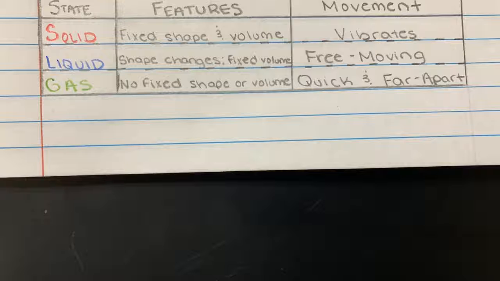In contrast, we have our gas where there's no fixed shape or volume. Everything's kind of free moving on its own. And we know that they move quickly and they're pretty far apart. They're spread far apart. They don't want to touch anybody. They just kind of want to sit on their own in the front of the room away from everybody else, right? So that is our summary of the states of matter.